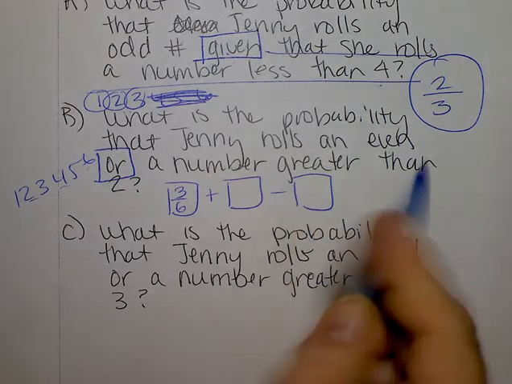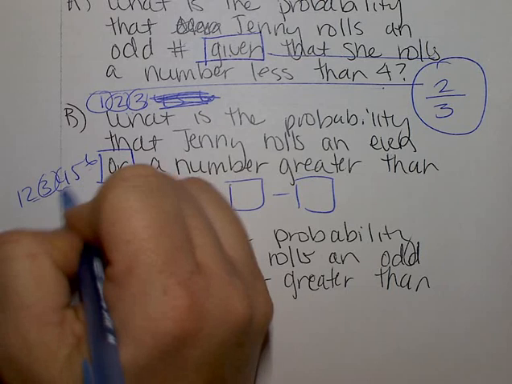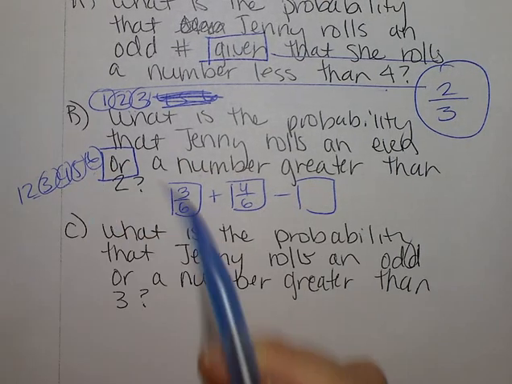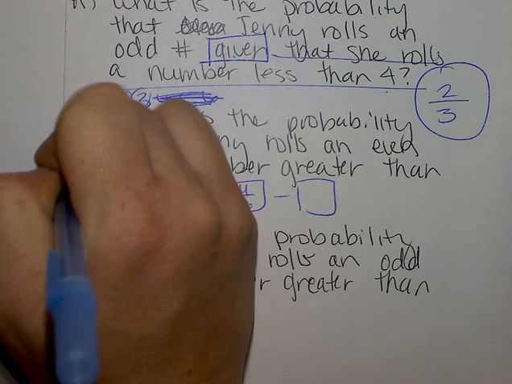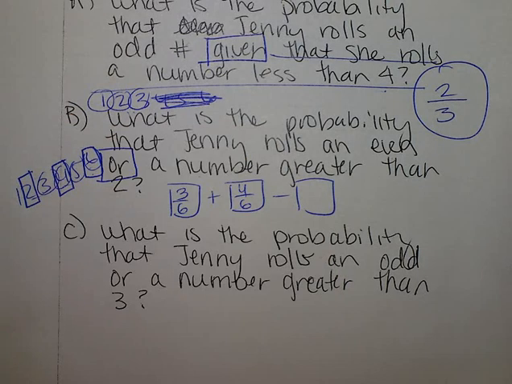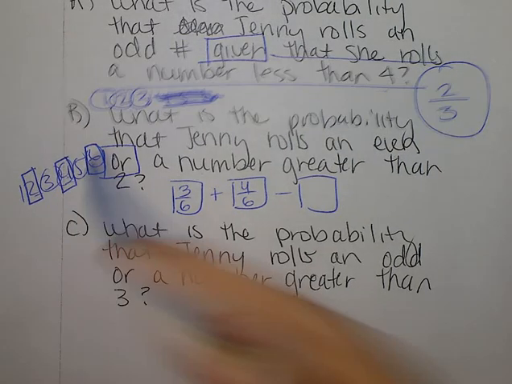And how many of them are numbers that are greater than 2? Greater than 2 would be a total of 4, so 4 over 6. How many of the numbers are both even and also greater than 2? 4 and 6. Subtract 2 over 6.